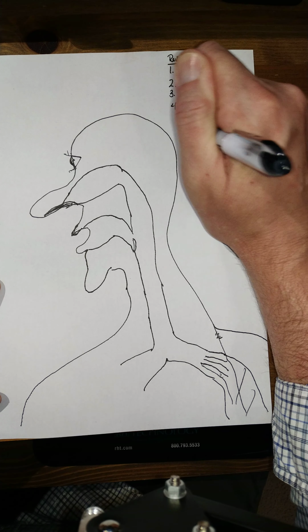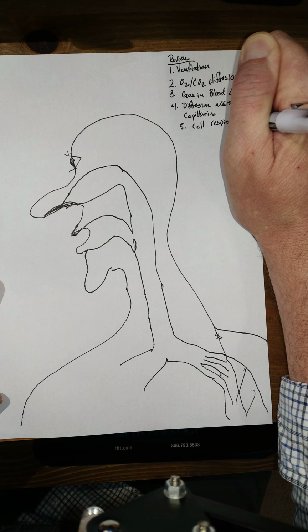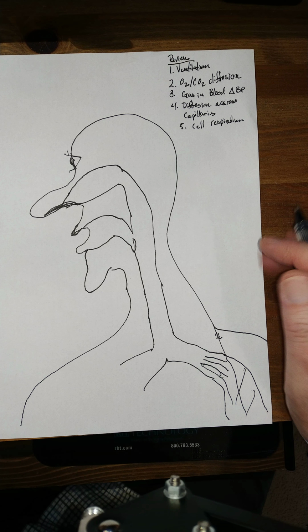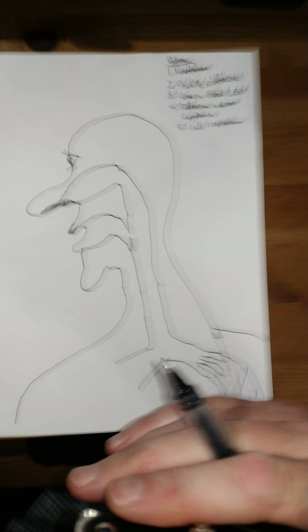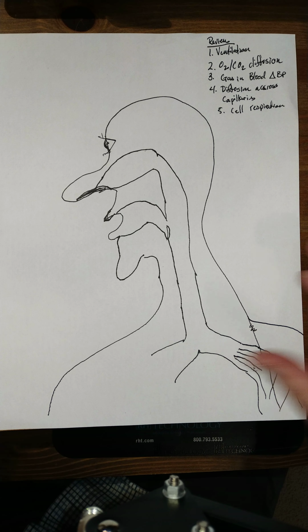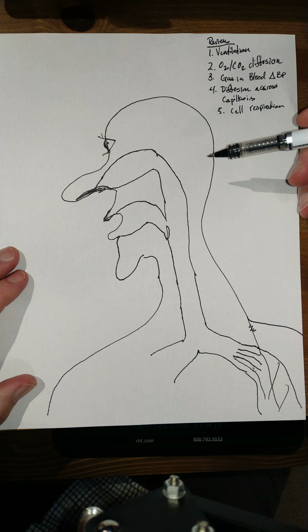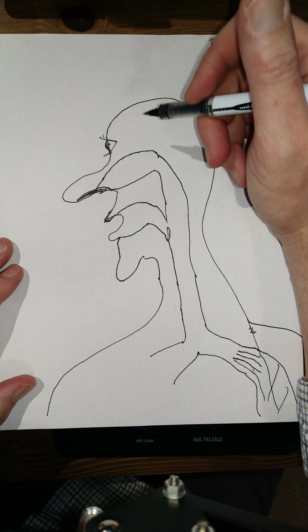And then lastly, it functions in cell respiration, using oxygen as the final electron acceptor and producing large amounts of ATP via that mechanism there. Okay, so now we've talked about that. We've got our person here. Let's talk a little bit about some of the major anatomical functions here.